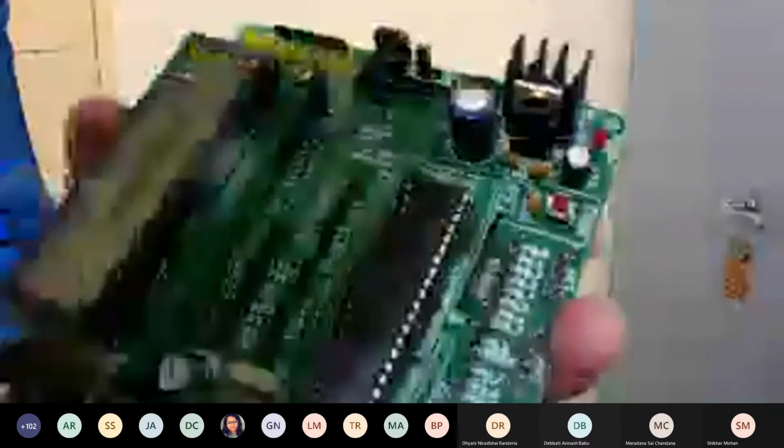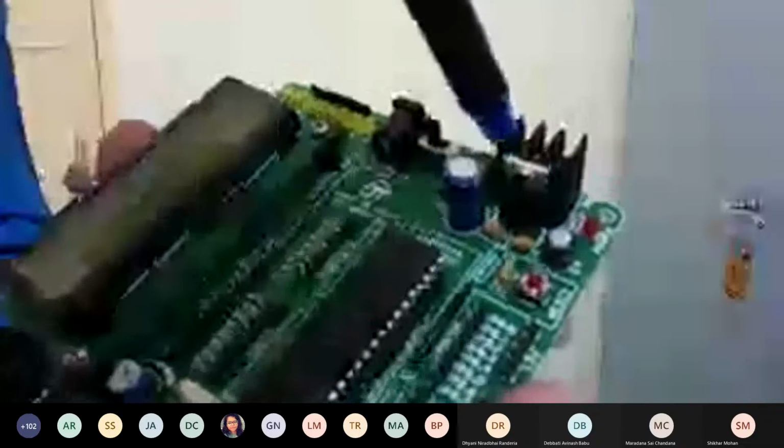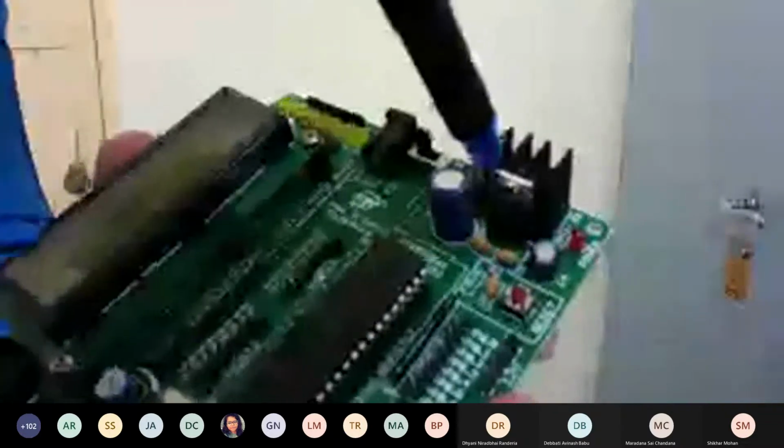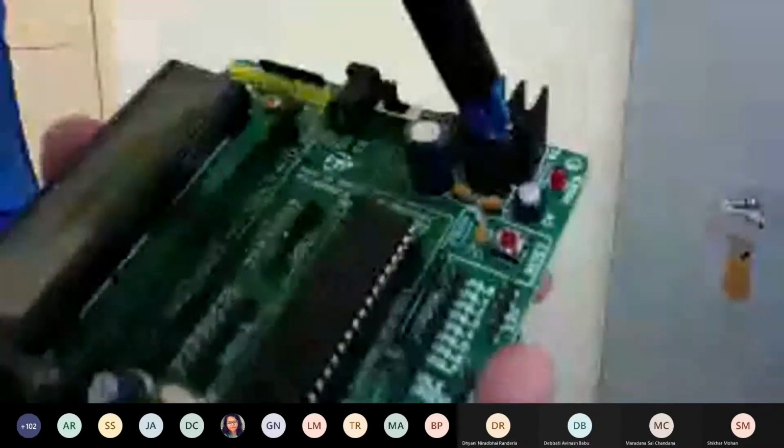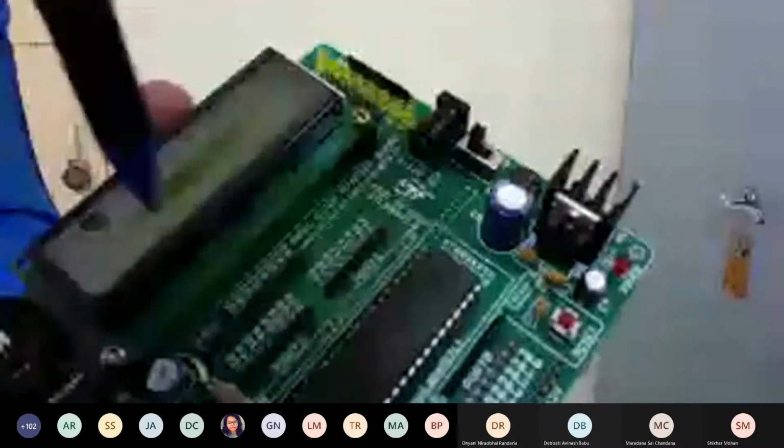This chip with the black thing at the back is a voltage regulator. This is an integrated circuit voltage regulator, which gives 5-volt output, and 5-volt goes to the LCD, microcontroller, and all other chips on this board.